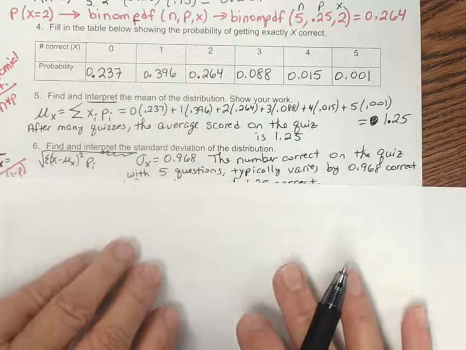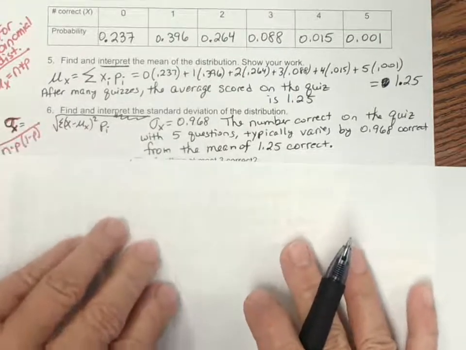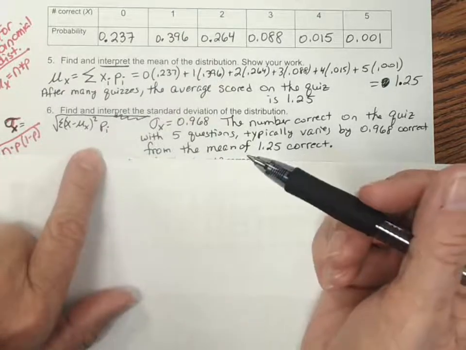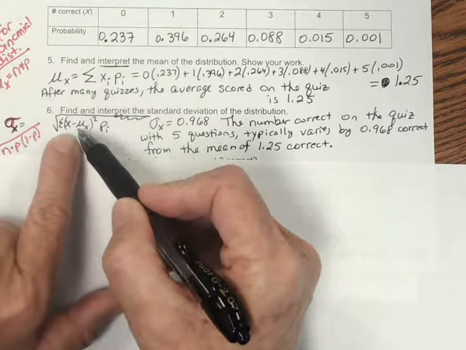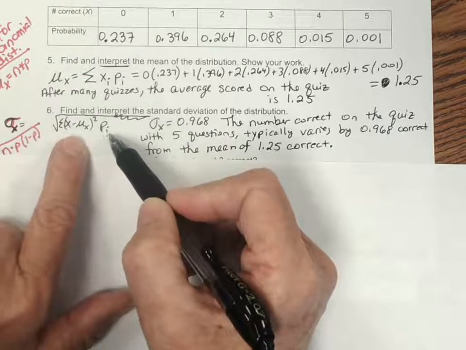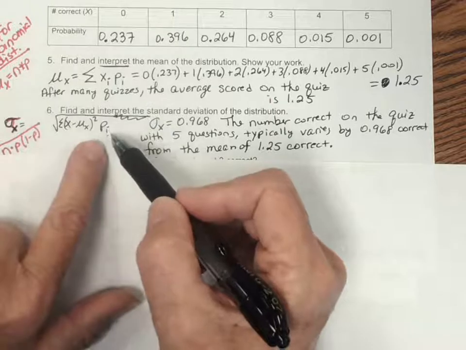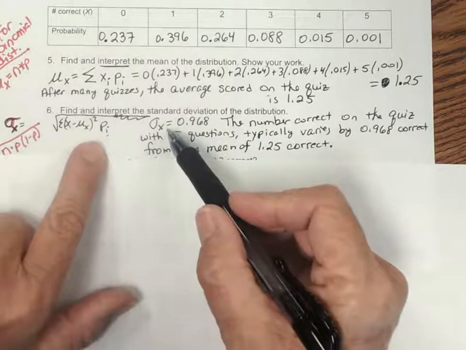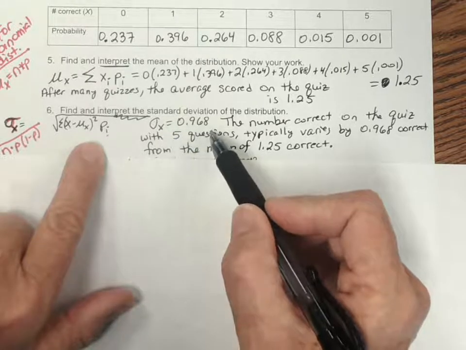Find and interpret the standard deviation of the distribution. So again, to do this, we've got to add our variances. So each individual x value minus the mean, we square that and multiply it by its probability, plus the next x value minus the mean squared times its probability value. And when we add those all together, we're going to get the standard deviation is 0.968.